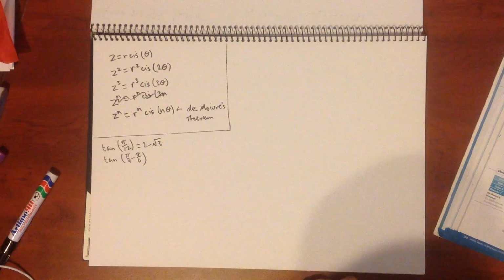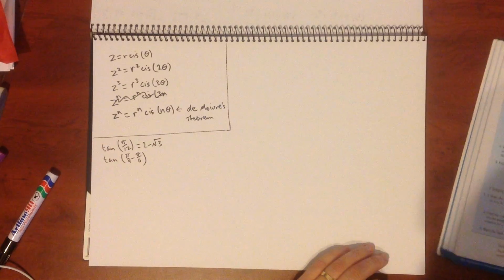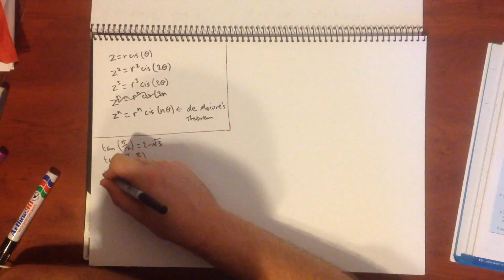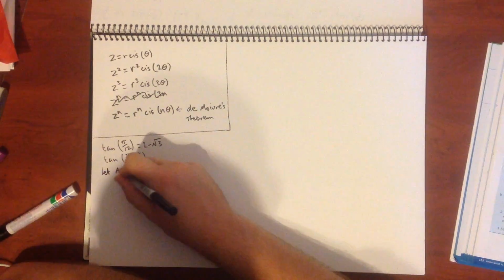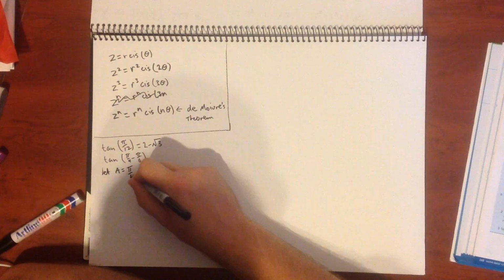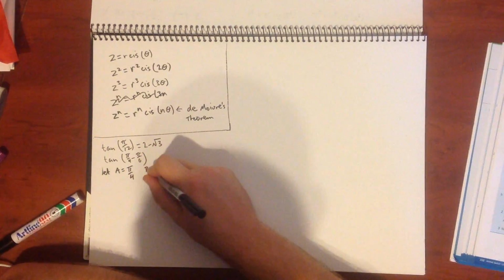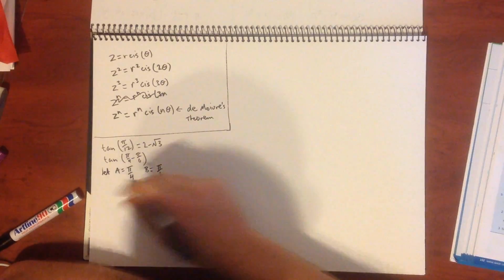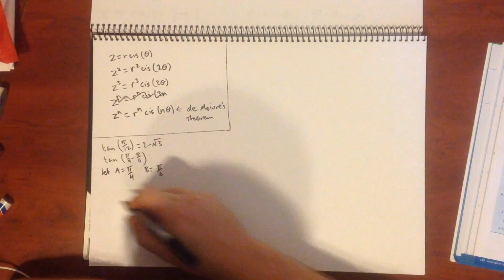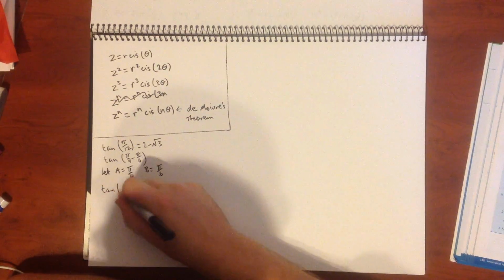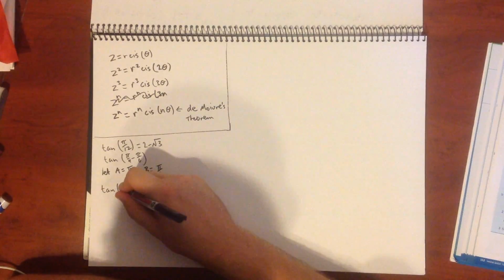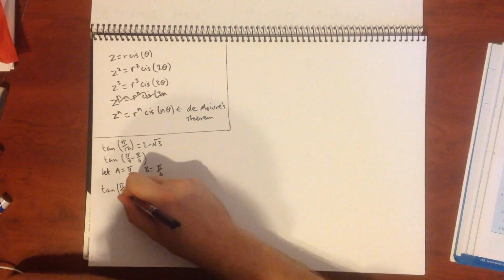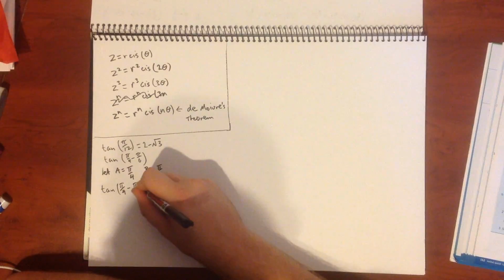Let's say that A equals pi on 4 and B equals pi on 6. Then tan of pi on 4 take pi on 6.